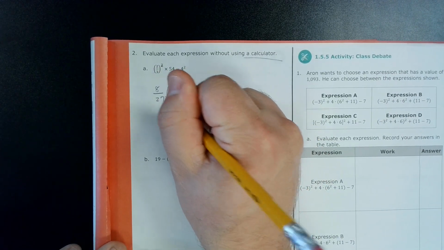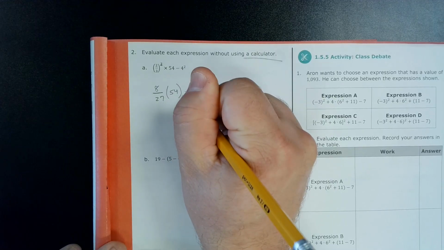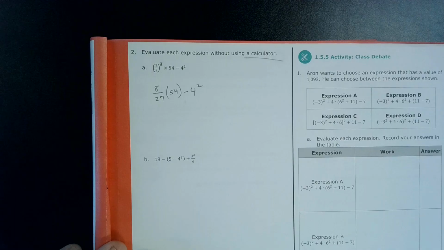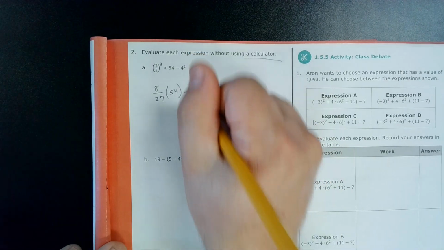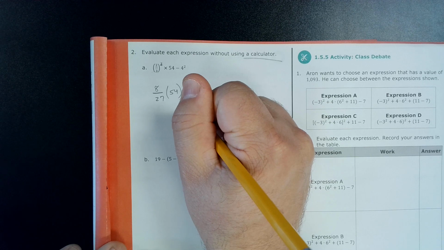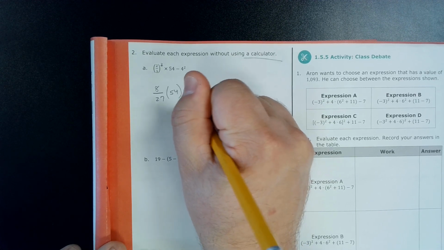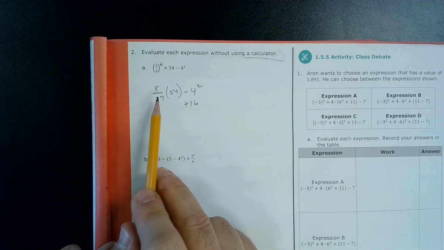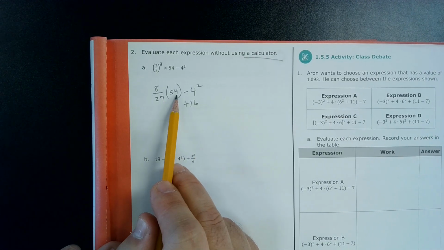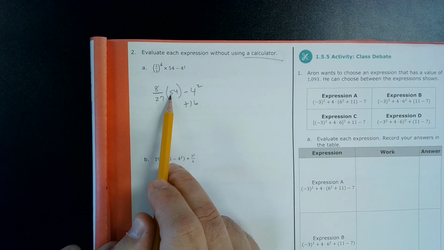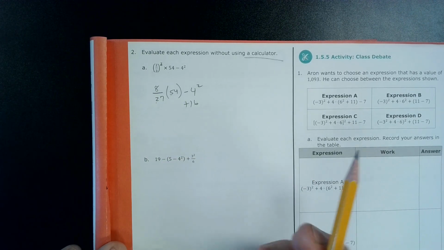And then that's times 54, and then you're subtracting 4 squared. Well, let's square this guy. So negative 4 squared is positive 16. Now, you can either multiply here and then divide here, or I'm going to do it in the calculator: 8 divided by 27 times 54 plus 16.